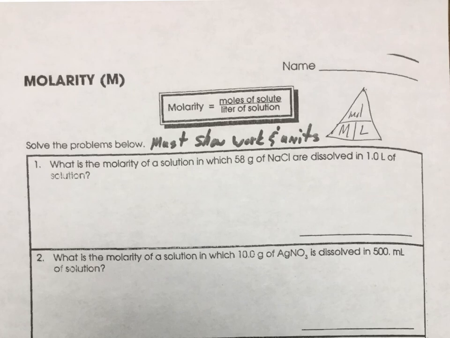So remember that the most important thing is you have to look at the actual unit. Your first objective is to figure out what it is that you're going to calculate. What are you looking for? So look at number 1. What are you looking for?